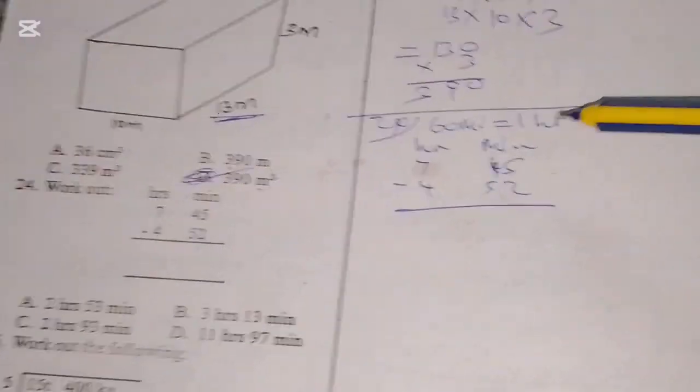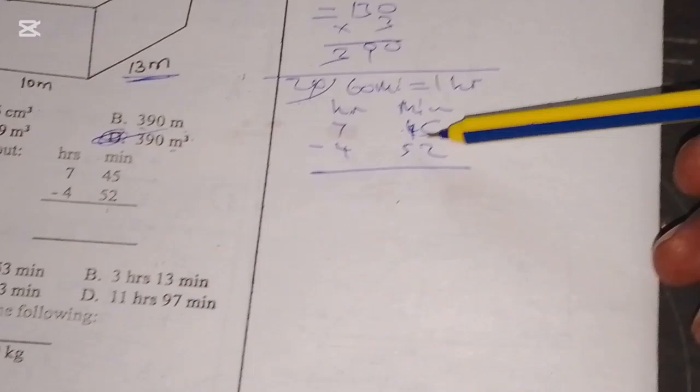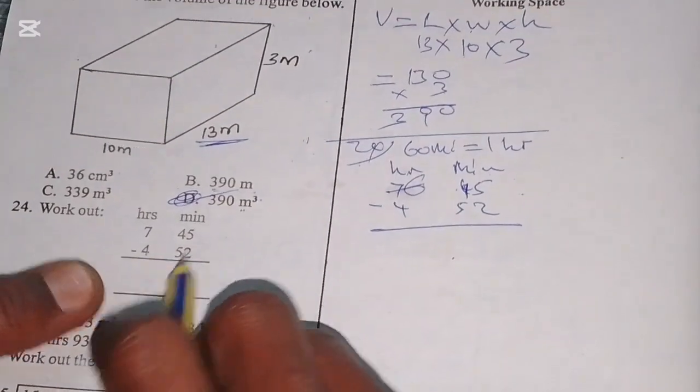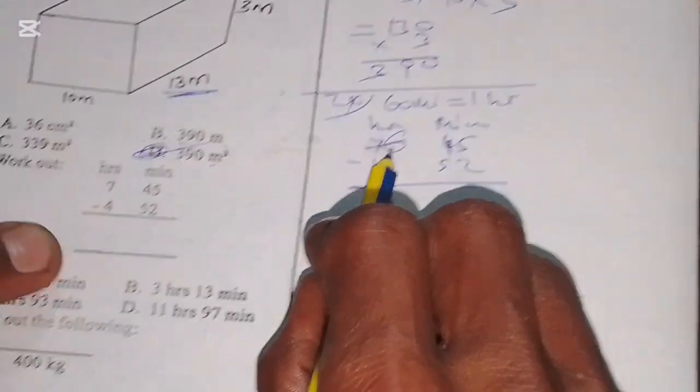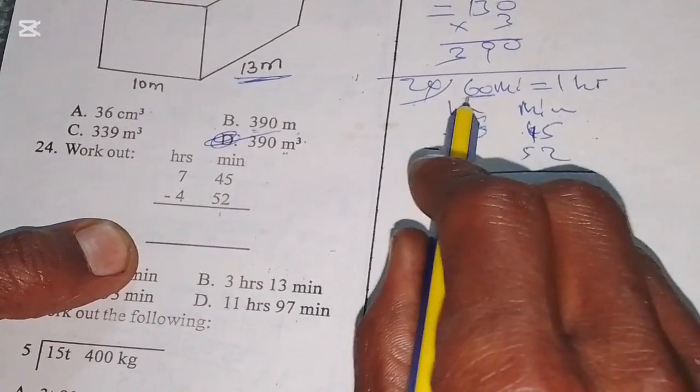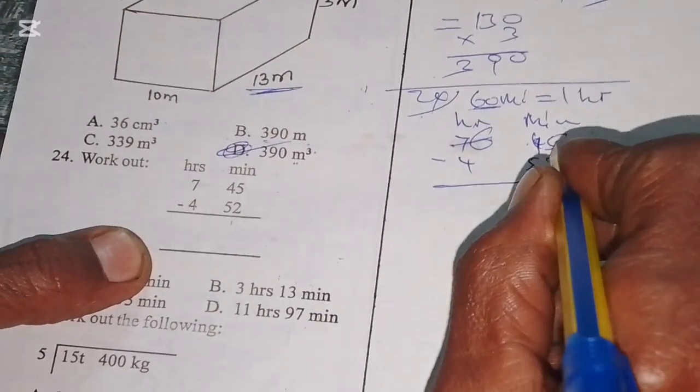If you look at it, you find that 52 cannot be subtracted from 45. So we borrow 1 hour here, and we remain with the 6. That 1 hour, we make it 60 minutes, so we add 60 minutes here.